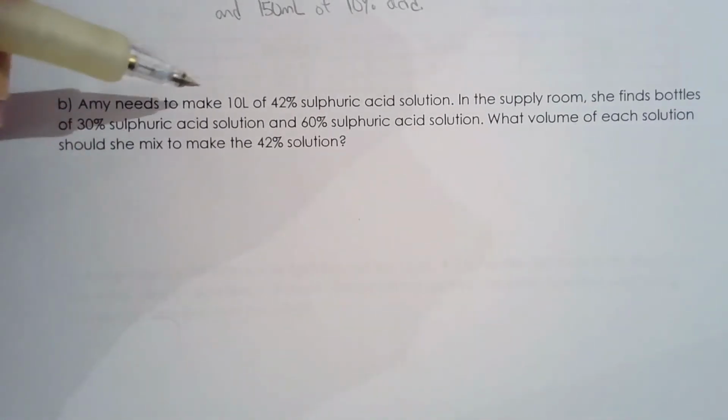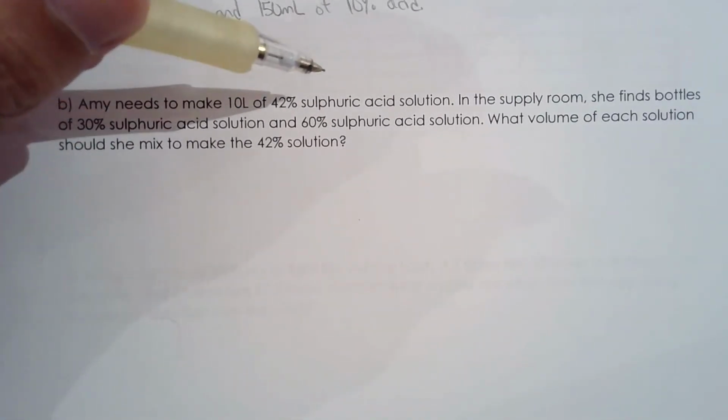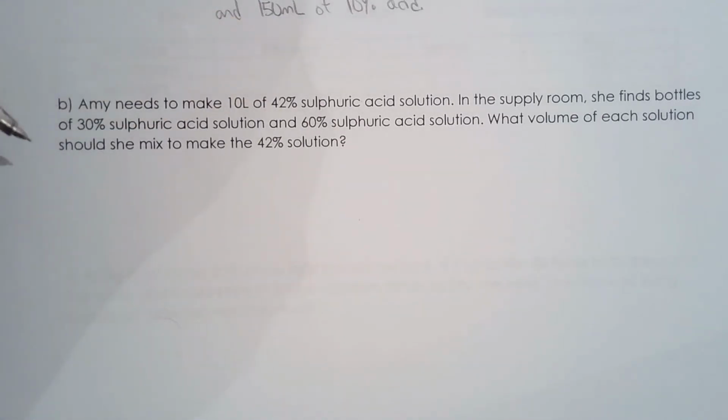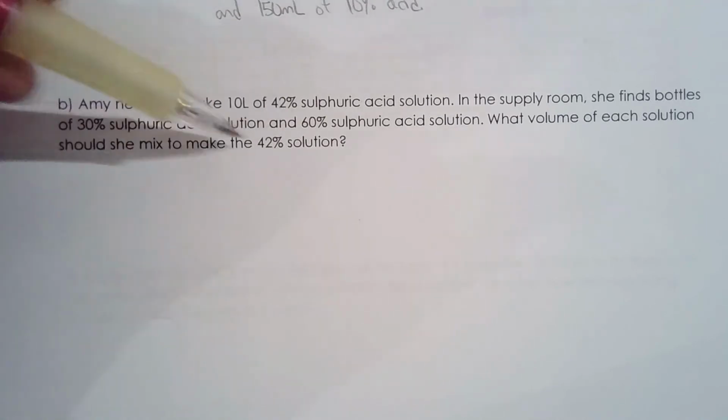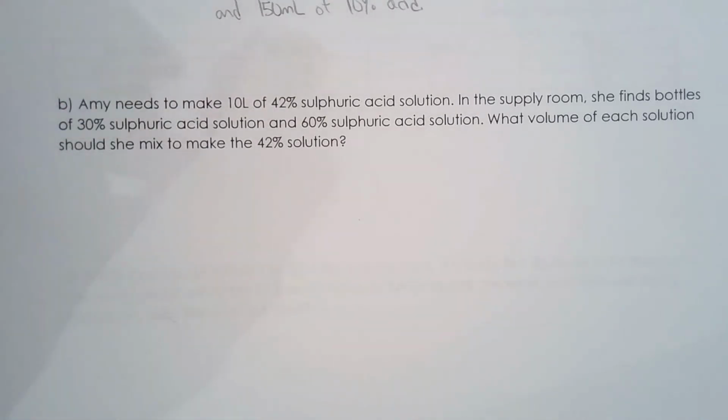Amy needs to make 10 liters of 42% sulfuric acid solution. She finds 2 bottles, 30% stuff and 60% stuff. If you mix the 2, it gets somewhere in between. So we want to make a 42% solution.